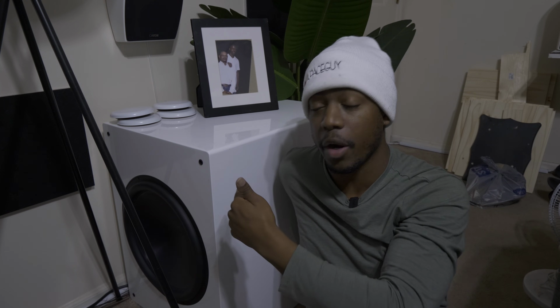So let's say we have it set to small and we have the crossover set to 80 hertz, and we have our bass mode set just to LFE, not LFE plus main, just LFE. What does that mean? It means your speakers are going to play 80 hertz and up because that's where you have your crossover set. Anything underneath 80 hertz will be sent to the subwoofer as normal, like we expect.